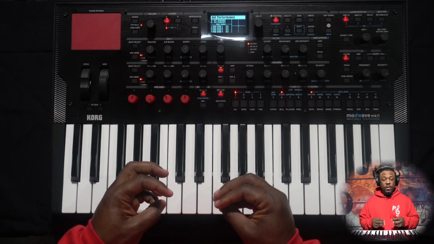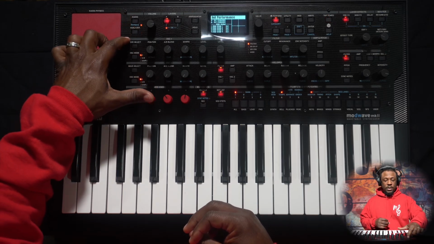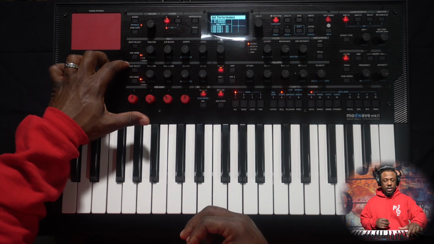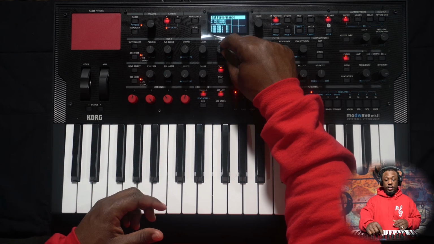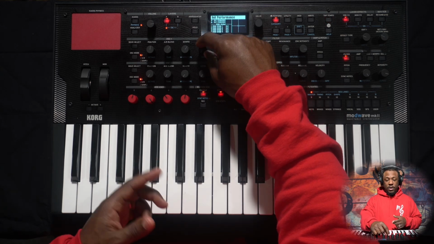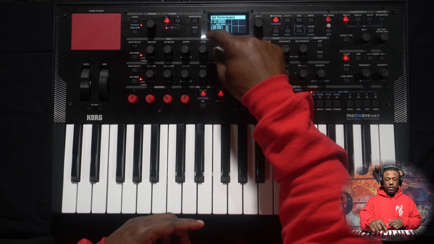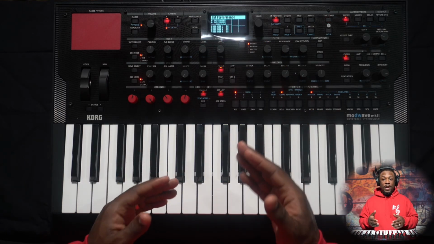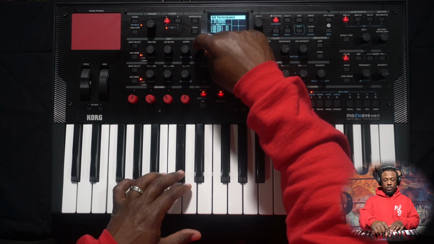All right, the next thing to know is that within each layer, you have two oscillators. Oscillator 1 and its control section, Oscillator 2 and its control section, and then you have a sub or noise generator over here on its own. You can control the level, which is the volume, using the level knob for whichever oscillator or the sub noise generator you want. So right here within layer A, I can use this level knob to turn the sound for Oscillator 1 up or down.